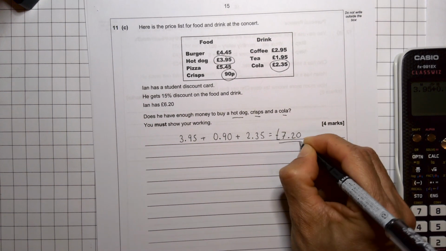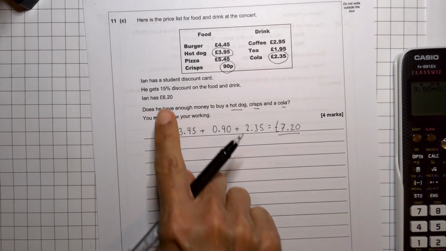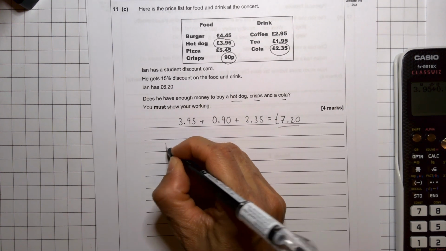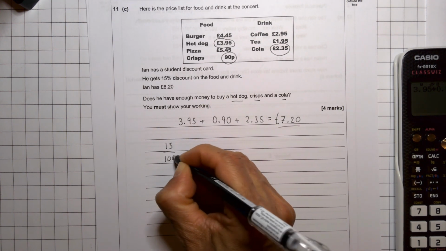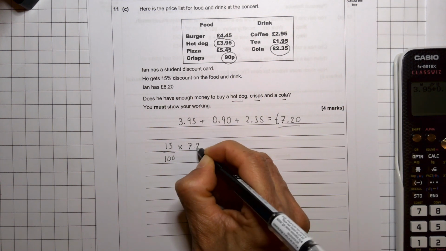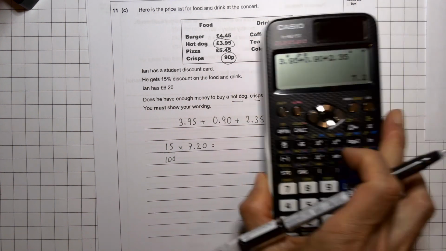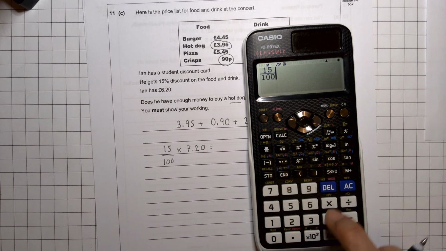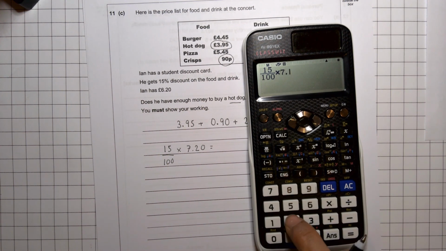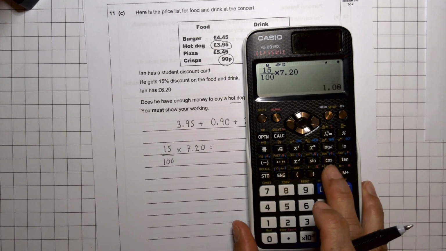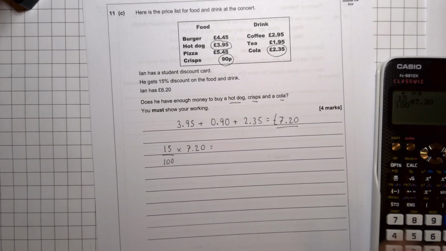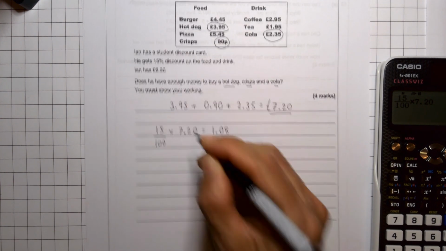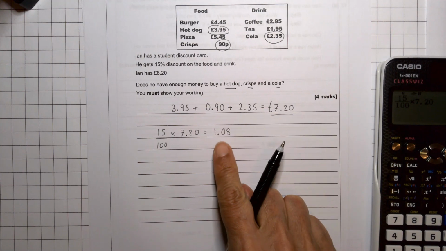Okay. At that point he doesn't have enough, but there is a discount, so we're going to work out the discount, and the discount is 15% of the full price. So we'll take 15% of the full price, and the full price was £7.20, and so that comes out to £1.08. Sorry about that, caught my cuff. So that's how much the discount is.